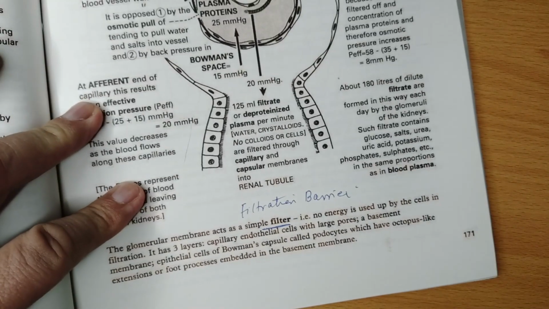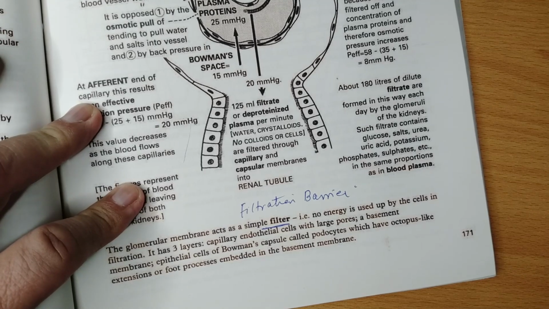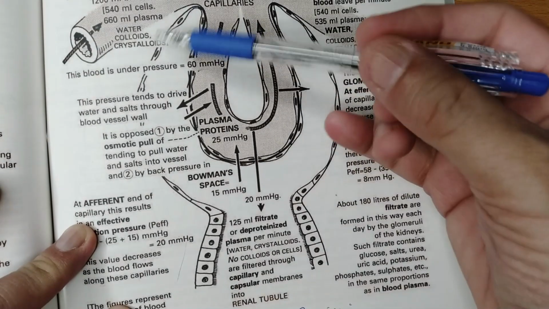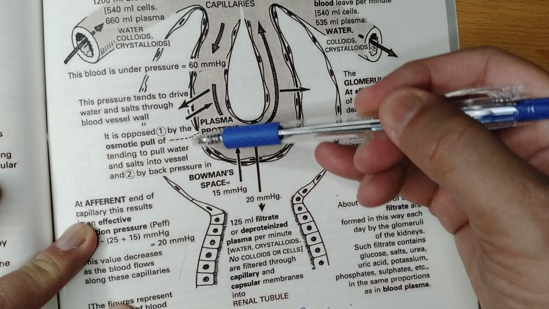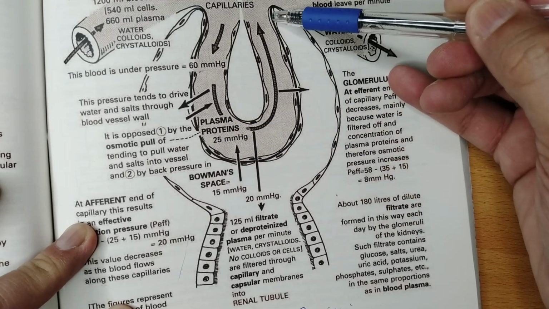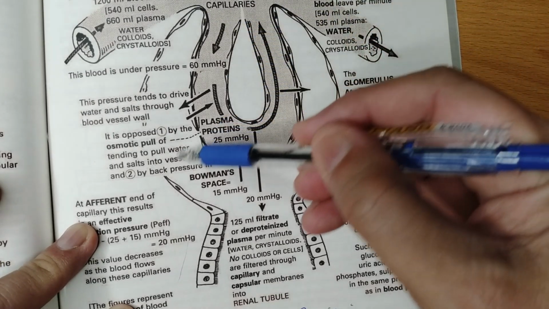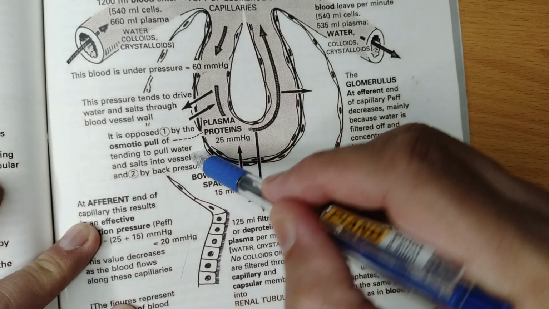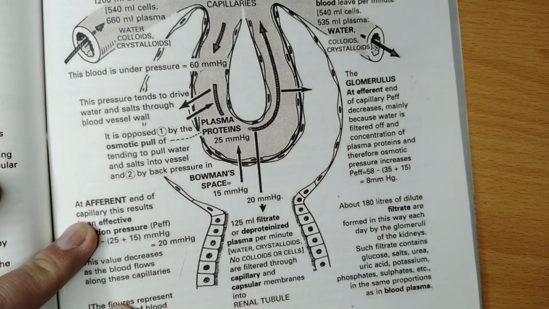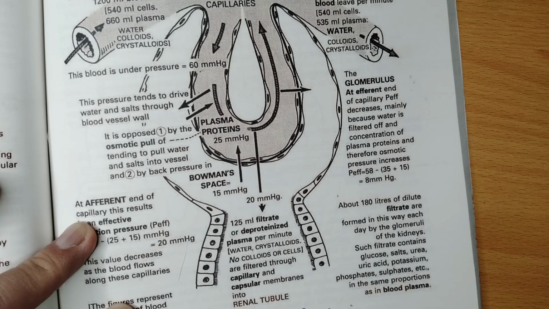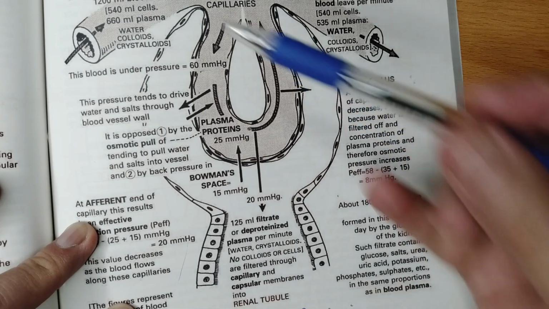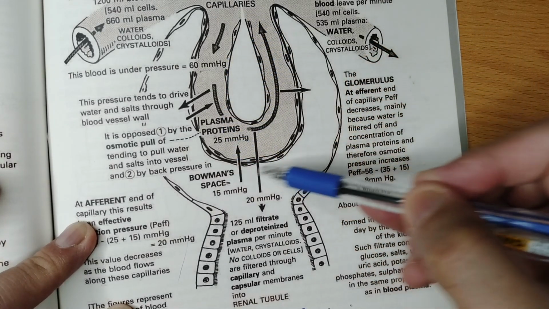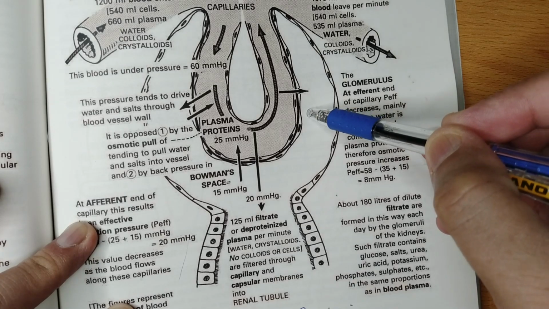What is the filtration barrier? The filtration barrier is the barrier responsible for filtration of blood from the glomerular capillaries into the Bowman's or urinary space. This filtration barrier is formed by three layers. Number one, the endothelial layer of the glomerular capillaries with large pores.